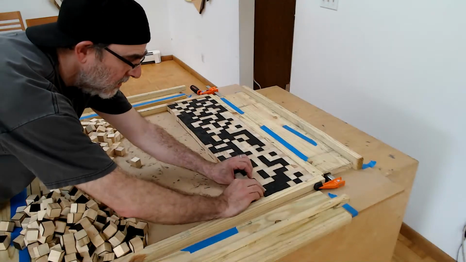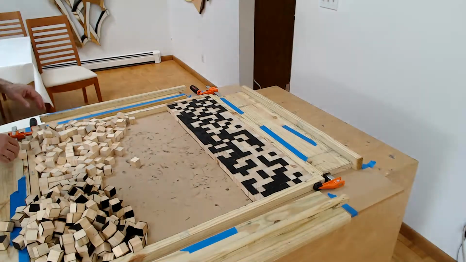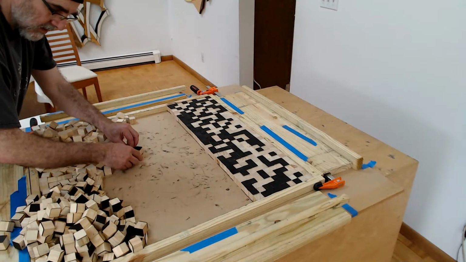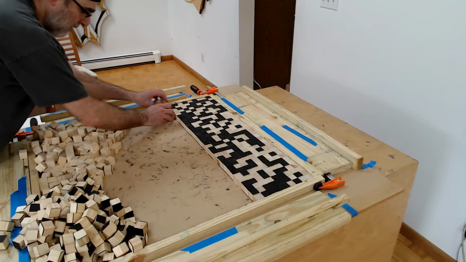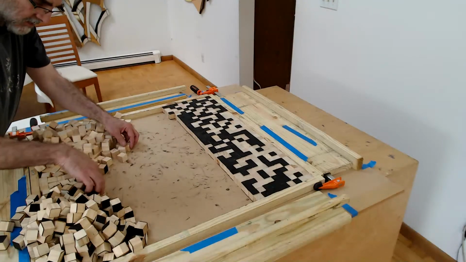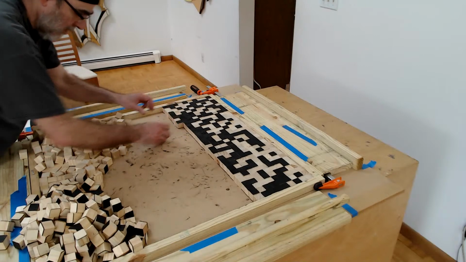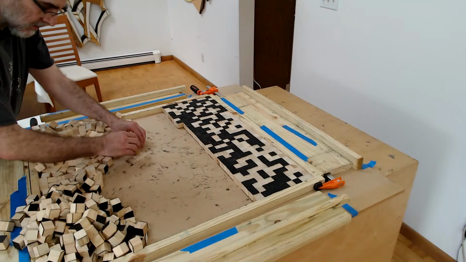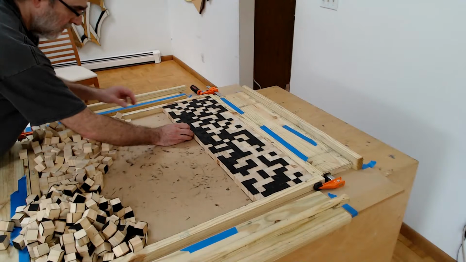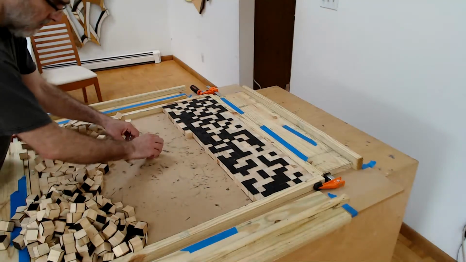That's the row, yeah. Okay. A black, 2 whites, and a black. Okay. 2 blacks, a white, and a black. Okay. White, white, black, white. Got it. Black, black, white, black.